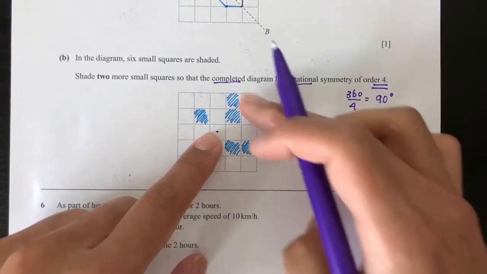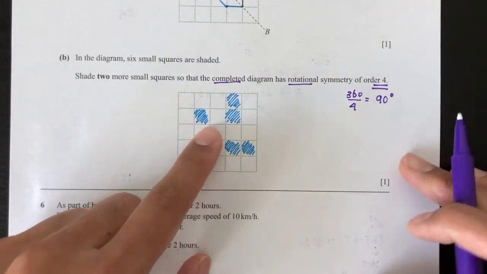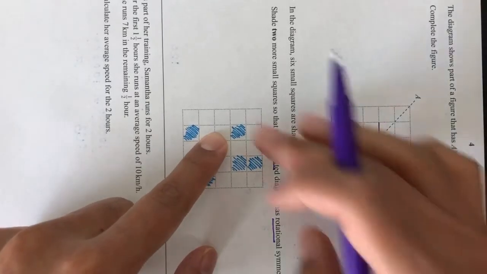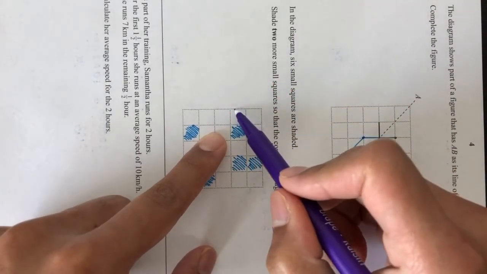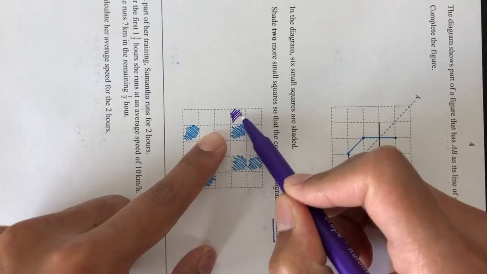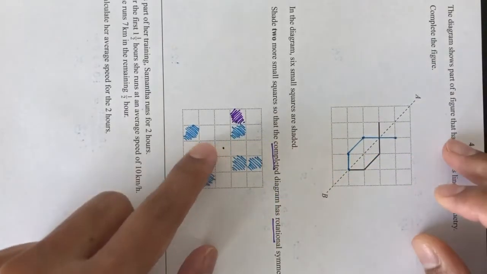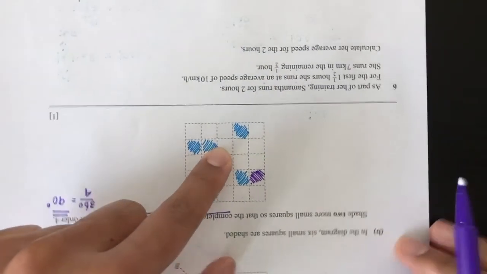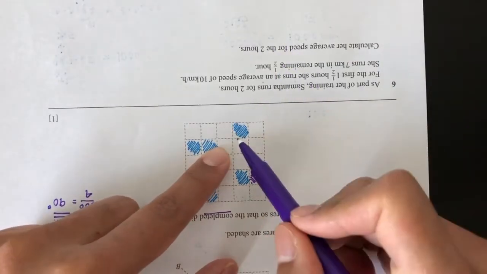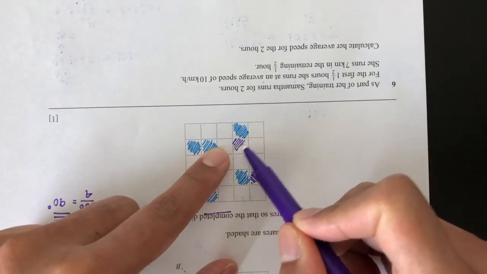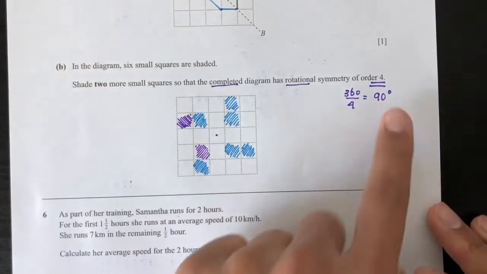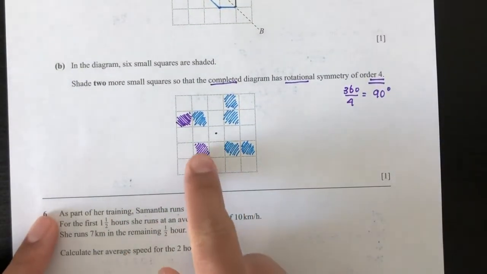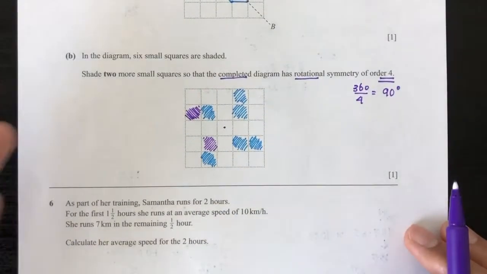Right now, I see these two and this two. If I rotate by 90, you will be right here. So I need to see these two and this two, so we have to add this one. Same thing, if I rotate by 90, I need to see these two and these two, so I need to add this one. Just like that, you will have rotation of order 4 by adding these two to your diagram.